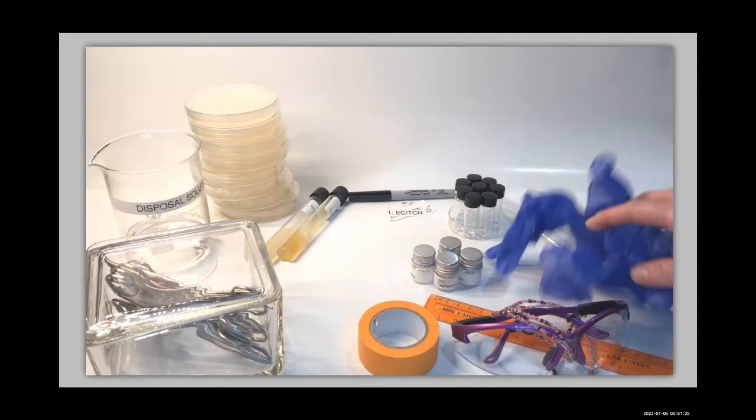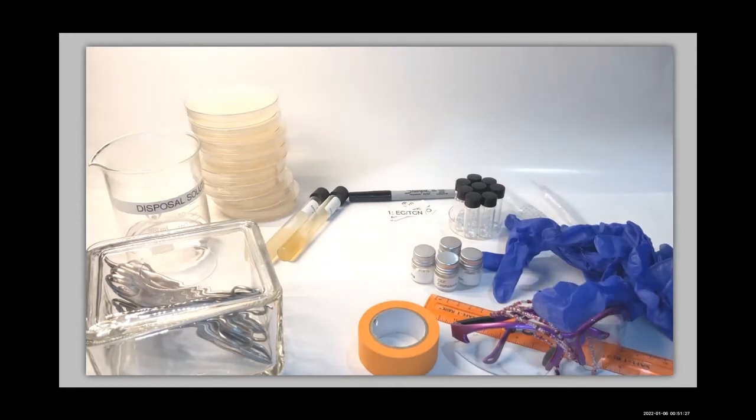For safety, don't forget your goggles and gloves. We will also need to pay close attention to sterile technique and hand washing, and make a note of any allergies to tetracycline, clindamycin, or cephalexin.